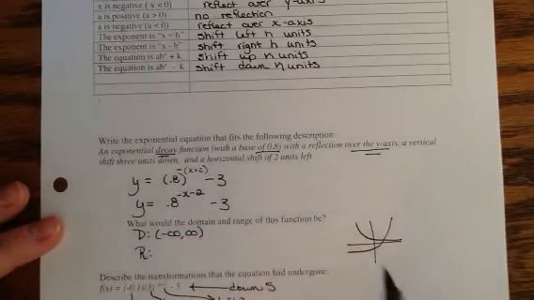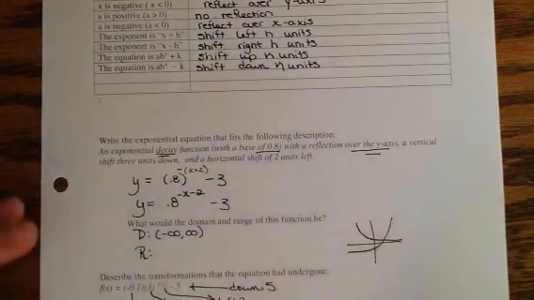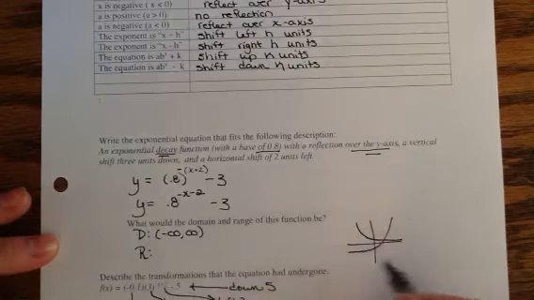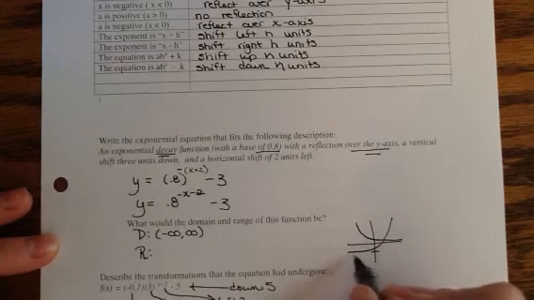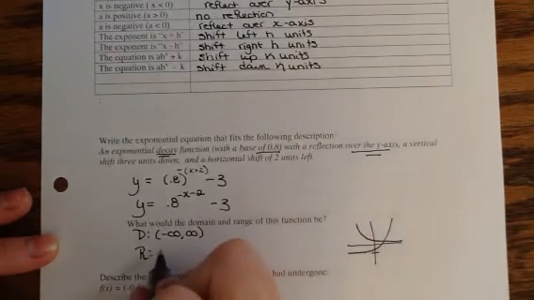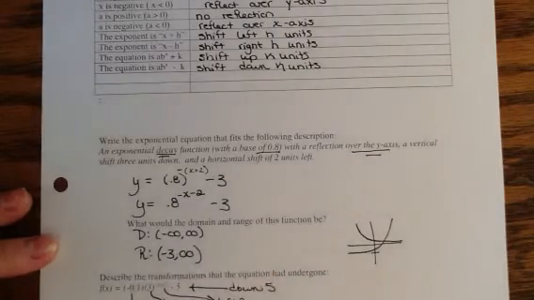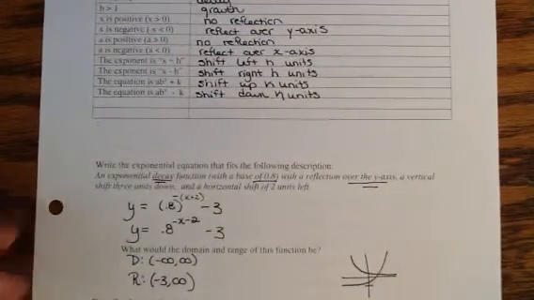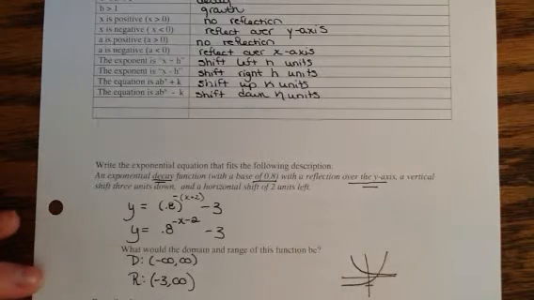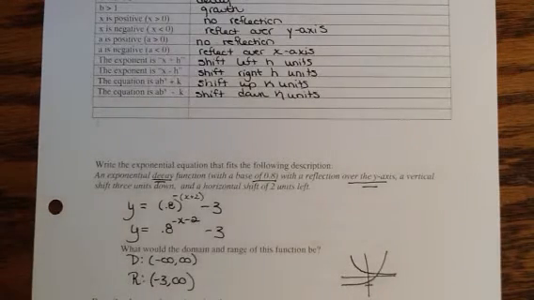And then my range, I have to take this negative 3 into account. So this value down here is going to be my negative 3, and I'm going to get really close to negative 3 but never touch it and get bigger than it. So now what you need to do is pause the video and then come back and check after you and your neighbor try the bottom 2 problems.